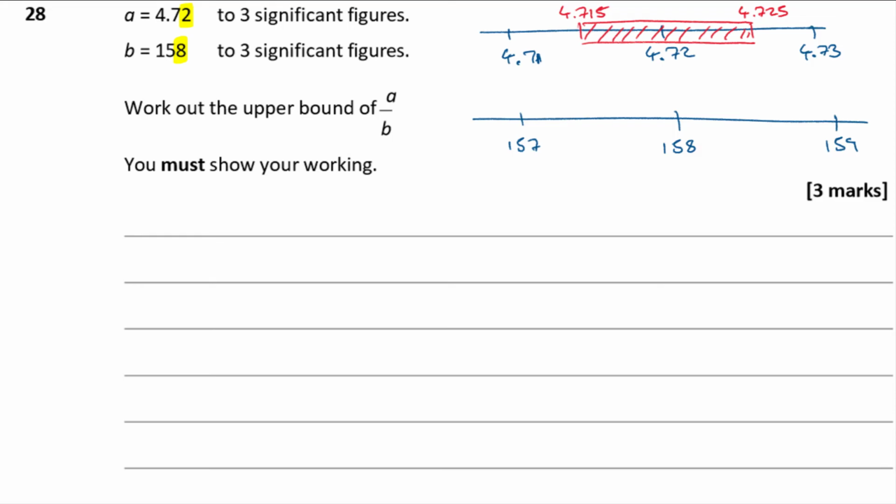So that means that the numbers that round to 158 are going to be halfway between those or closer. So this range, all these are going to round to 158. That lower bound there is halfway between 157 and 158. That's going to be 157.5. And the upper bound is going to be halfway between 158 and 159. That's going to be 158.5.